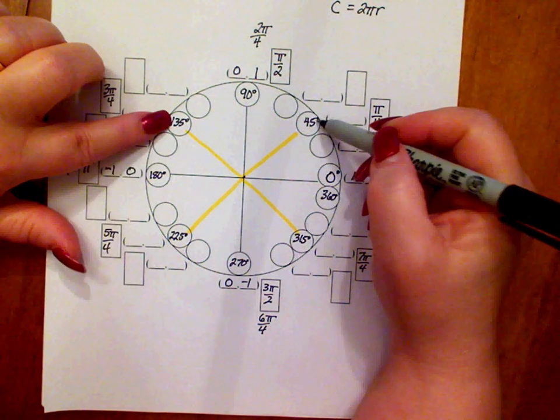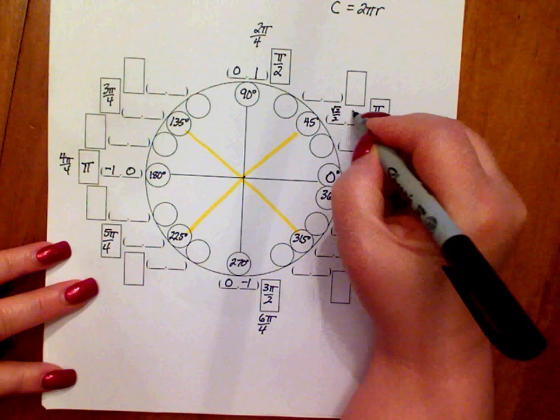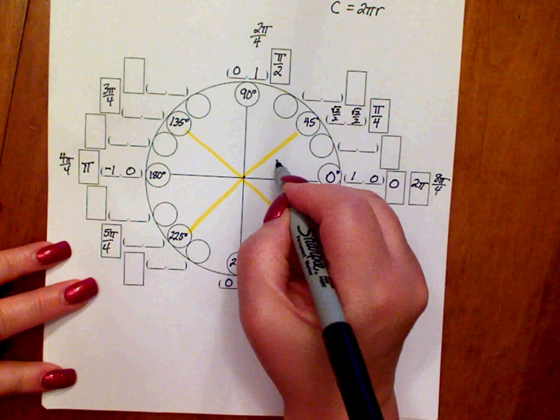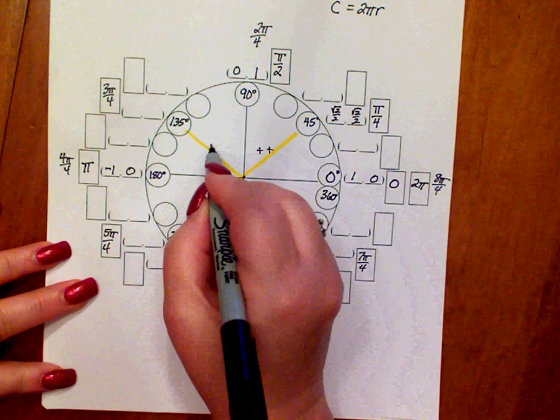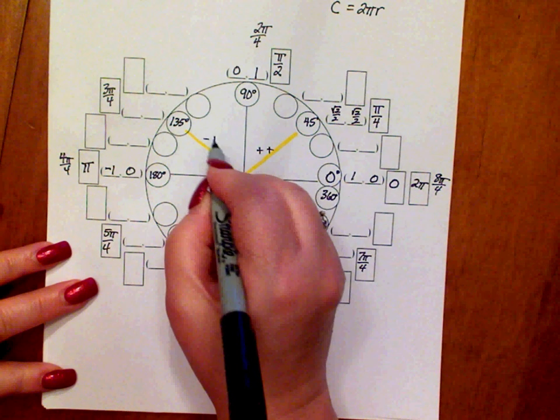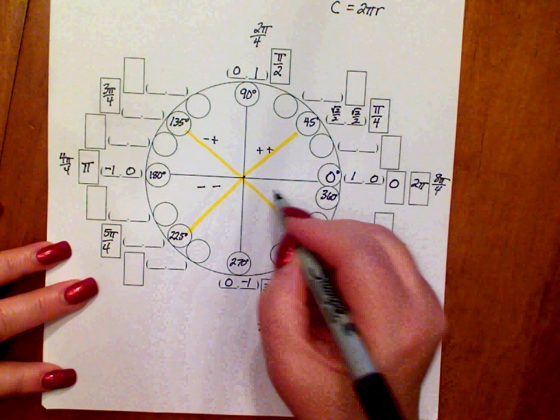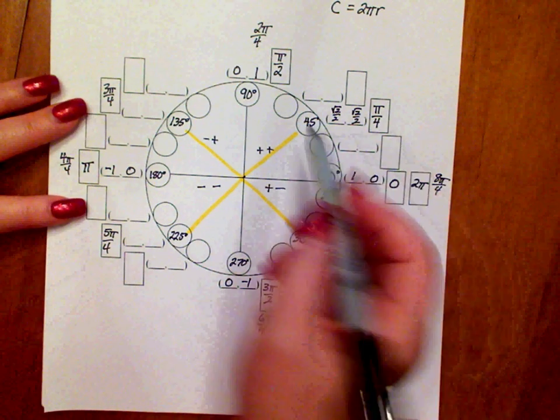Now let's go ahead and do right in the middle of each quadrant. This would be square root of 2 over 2, square root of 2 over 2. Remember, in the first quadrant the signs are positive, positive. In the second quadrant they're negative, positive. In the third quadrant x is negative, y is negative. And in the fourth quadrant x is positive, y is negative.